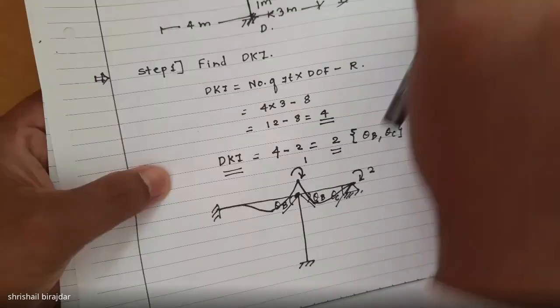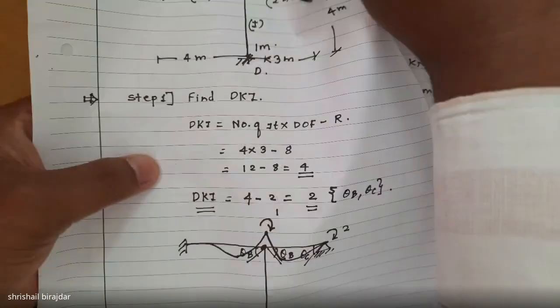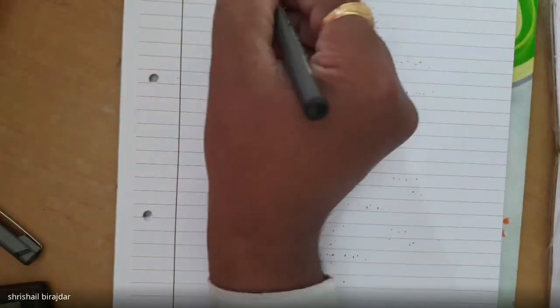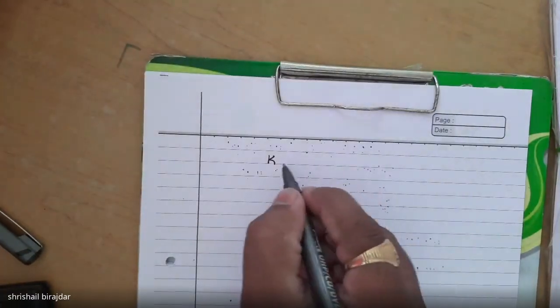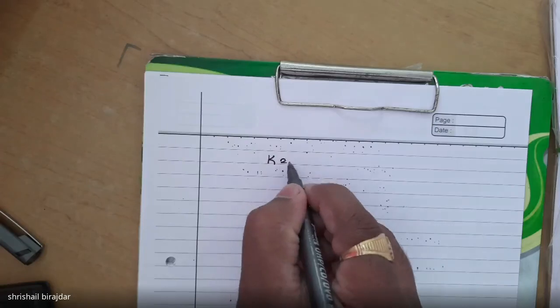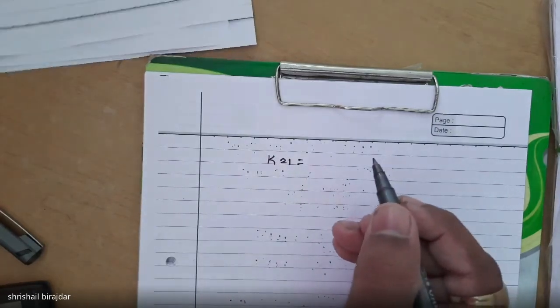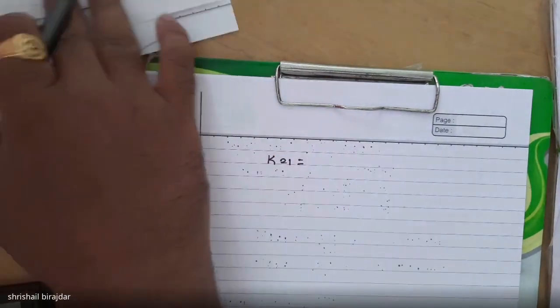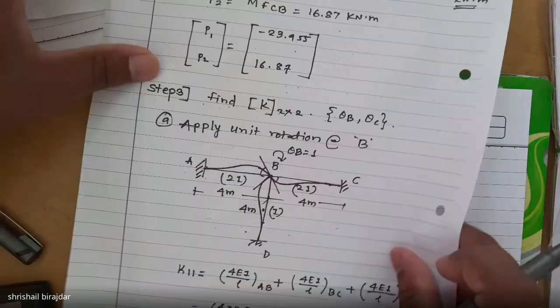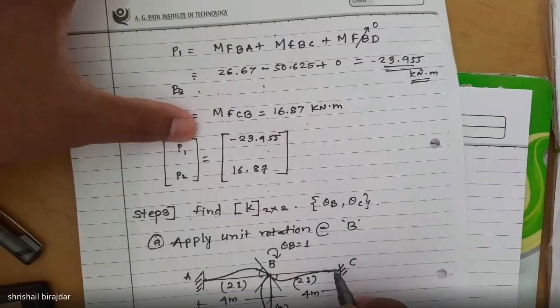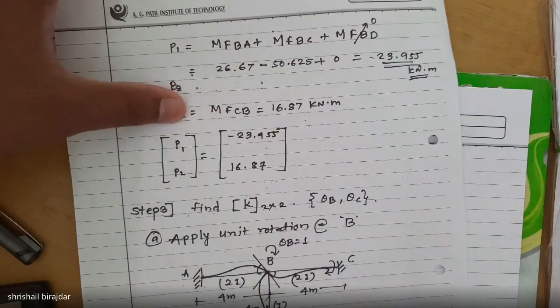Then try to find out the second coefficient, K21. K21 is exactly the moment exerted here, and this moment is nothing but how much?